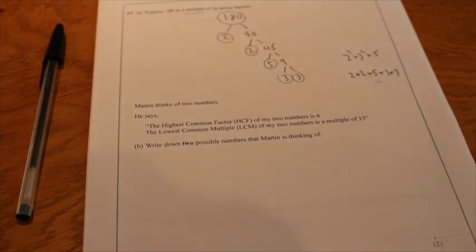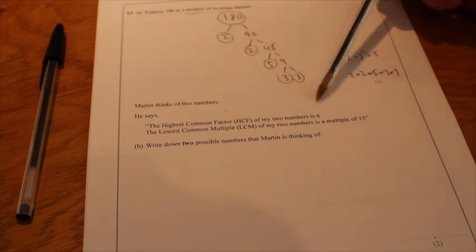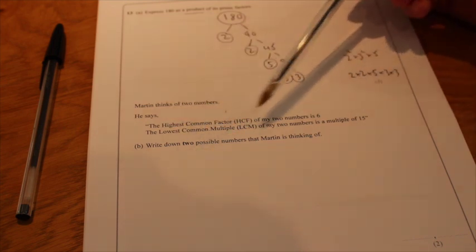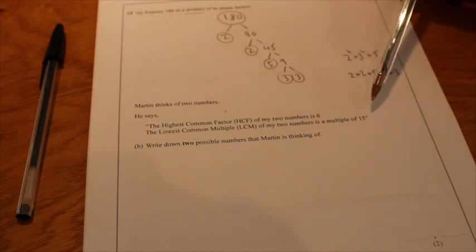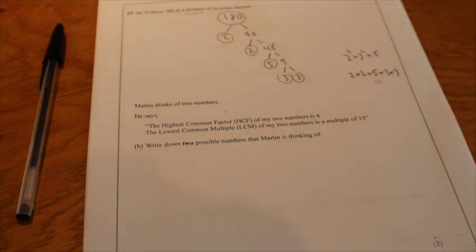Okay, this is actually a reasonably hard question, I guess. Martin thinks of two numbers. He says the highest common factor, HCF, of my two numbers is 6. The lowest common multiple, LCM, of my two numbers is a multiple of 15. This is one where you're not going to know the final answer. You're just going to have to trust yourself and write down stuff that you know.